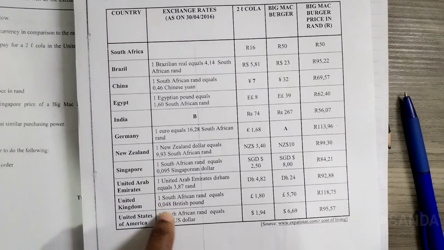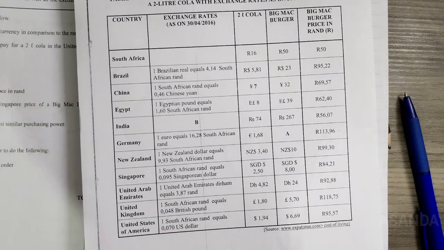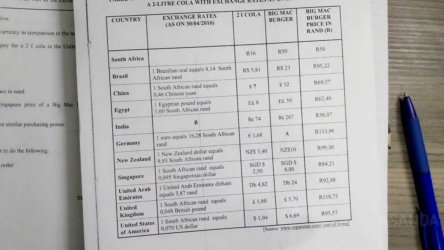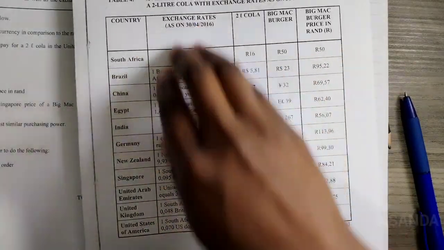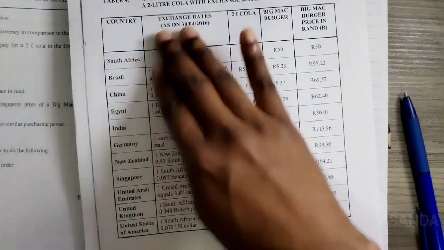You're getting more of the dollar than the British pound, but it's still strong, but it's not as strong as the British pound. So the answer here is that the British pound is the strongest of all of them. Don't be like me and read from the wrong side. You read here. This is where you're going to see it.